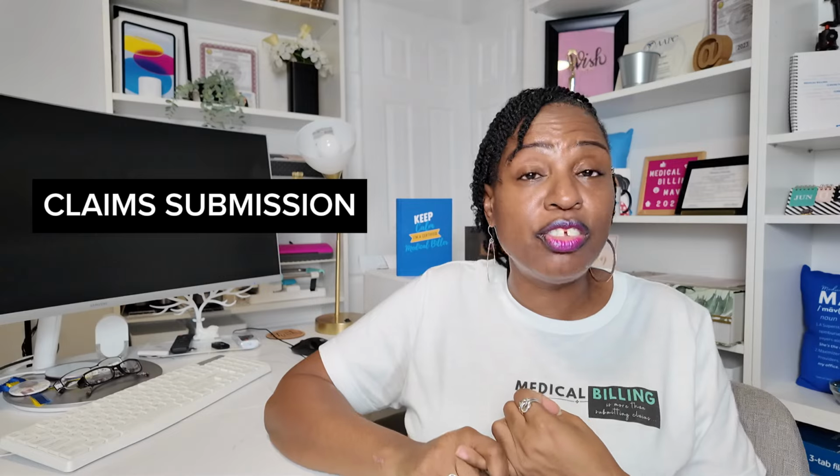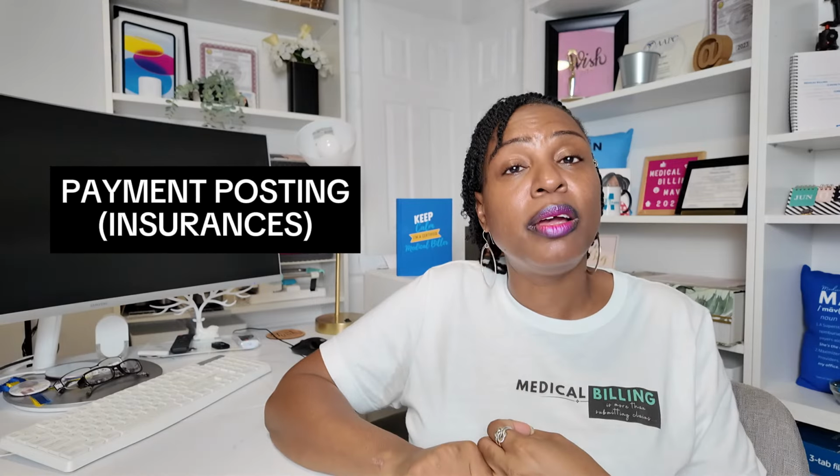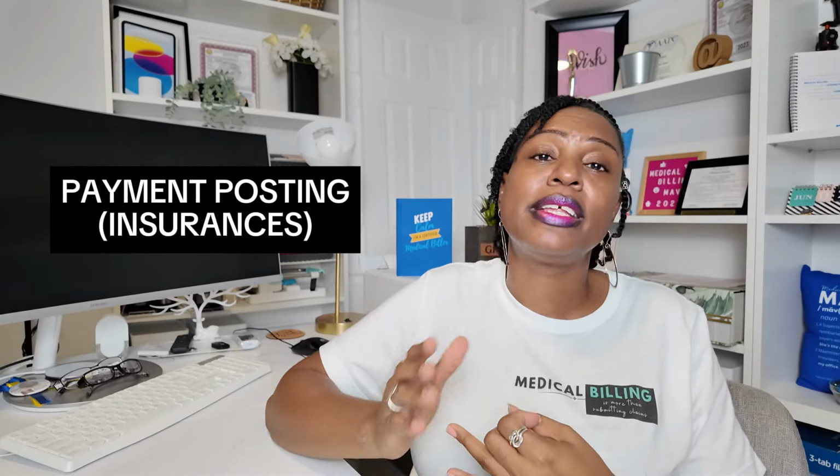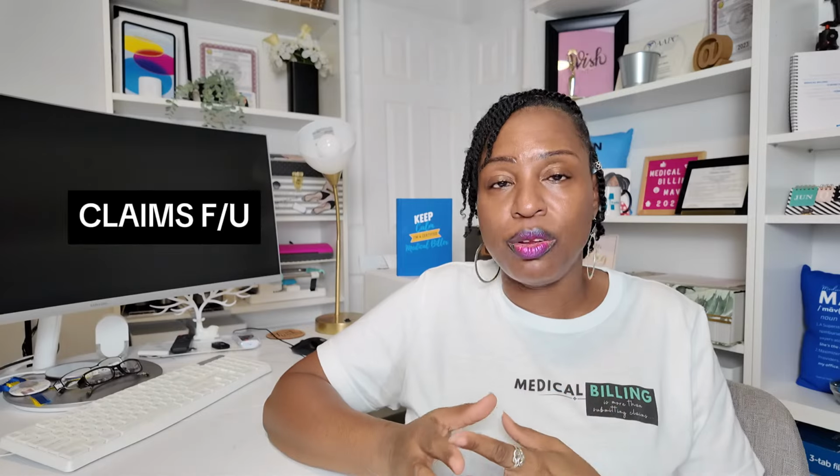So let's start off with level 1. And the first 3 under this level are claim submission, payment posting for the insurance companies, and claims follow-up. So I'm going to give a brief explanation about each duty. I'm not going to go deep into it, but just a brief explanation so you can know what each duty entails. So the first one is claim submission, which is pretty self-explanatory.